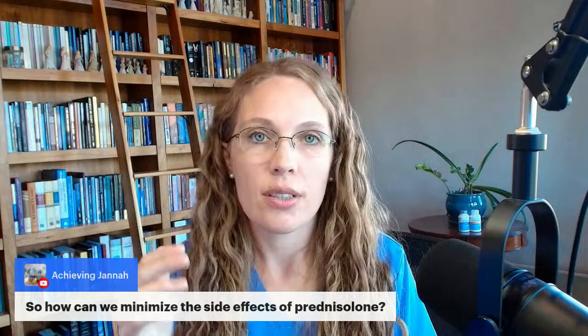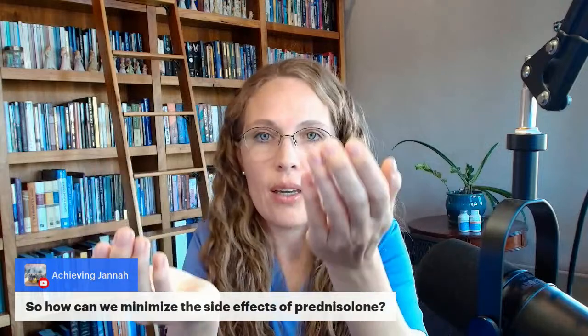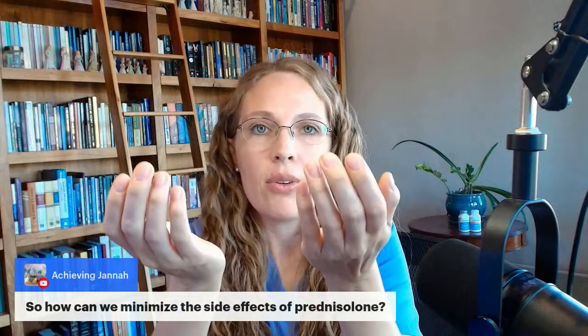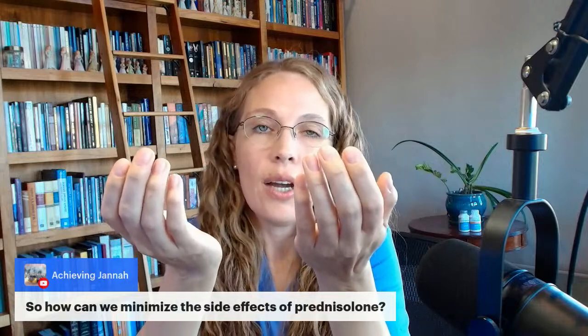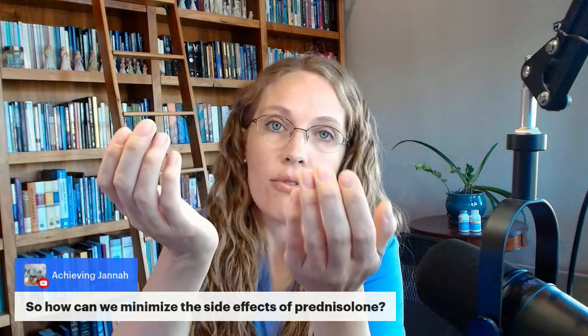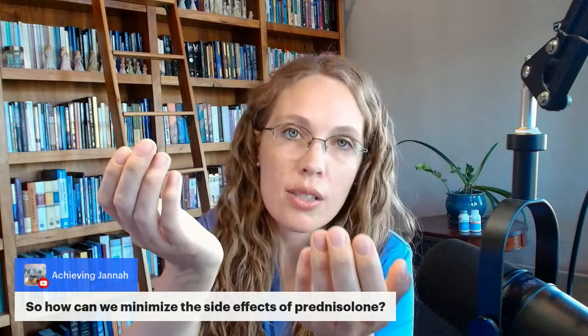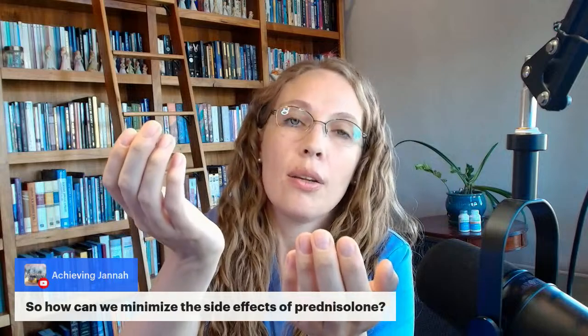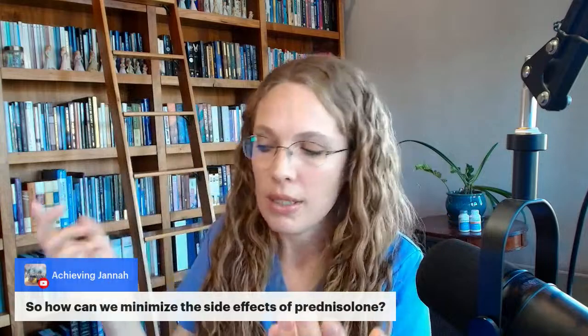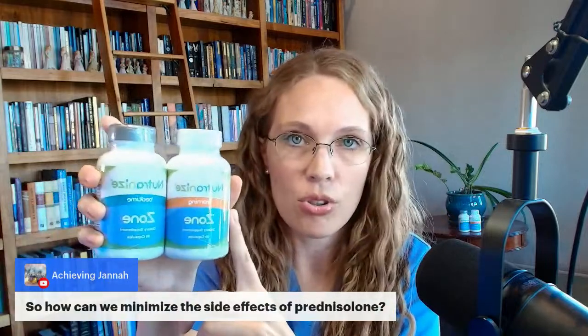If you're looking at the amount of prednisone and the amount it's stealing, the higher the milligram, the more stealing there is of these nutrients, the more loss of calcium and magnesium there is. And so you need to give it back by taking something like Nutrinized Zone.